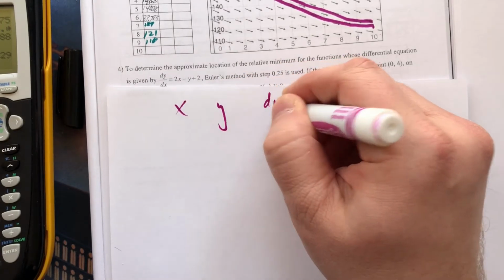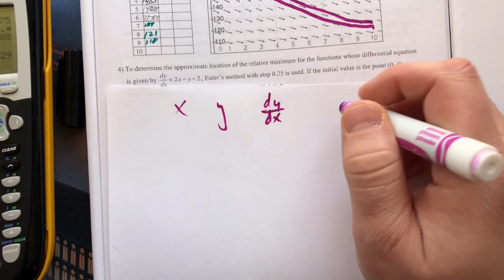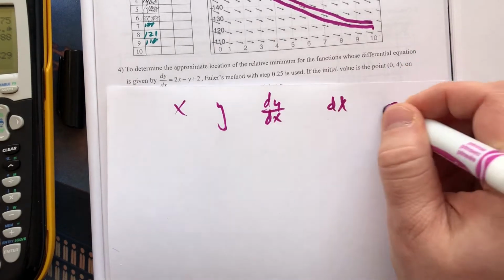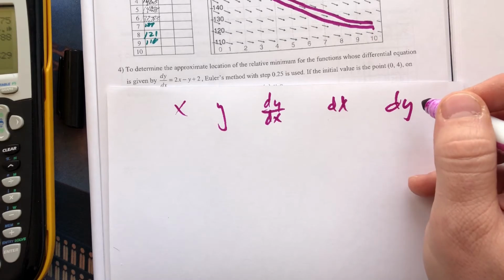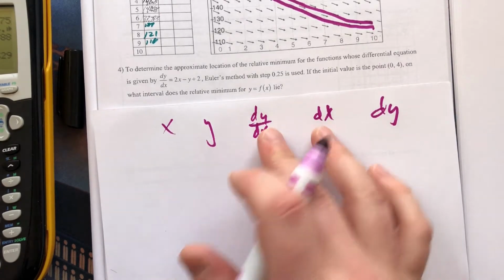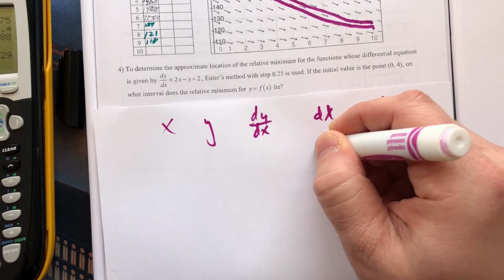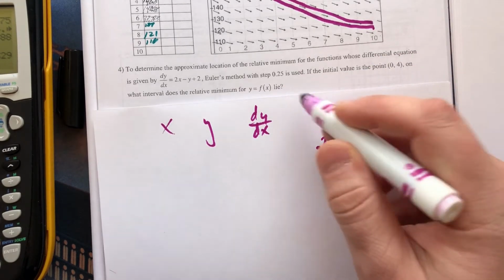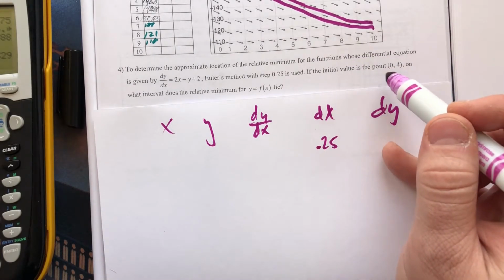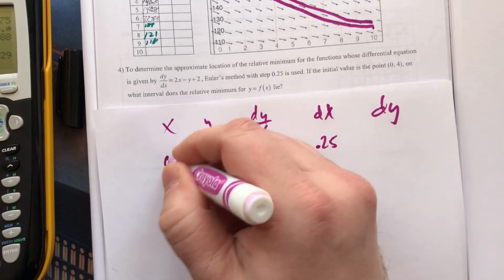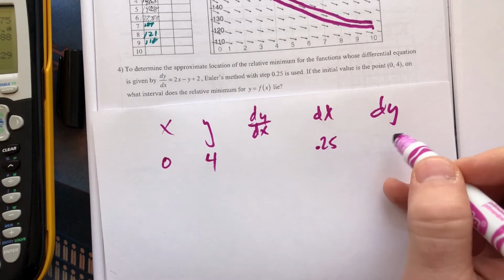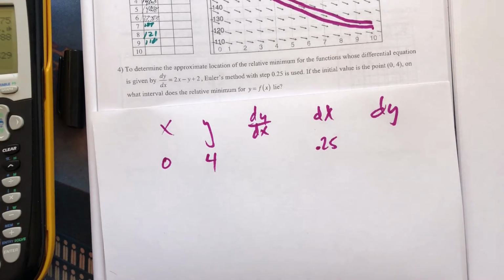If I use Euler's method, I'm going to use my table. You can always use an abbreviated table. You don't have to use all the pieces I use. But I like using the longer table because it's really spelled out for me. My step is 0.25, so I know dx is 0.25. So I'll be multiplying by 0.25 at some point. If the initial value is 0.4, plug it in there, times 0.25, you get your dy.